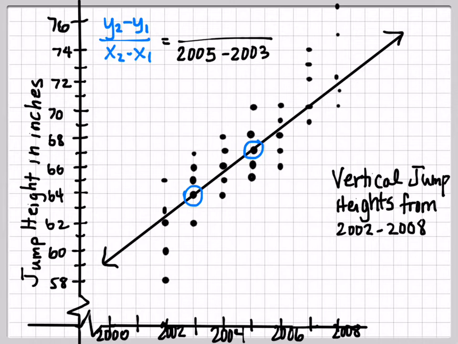Now, I need the corresponding y values, which are the height values of those 2 points. So in 2003, that's the first blue circle on the far left, what was the vertical height of that particular point? 64, right? So that needs to be above the 2003 value, 64. The 2005 value, so going above the 2005 value, my formula came from here. What's the vertical height here? 67. That's 67.